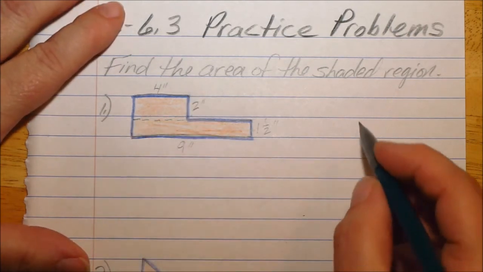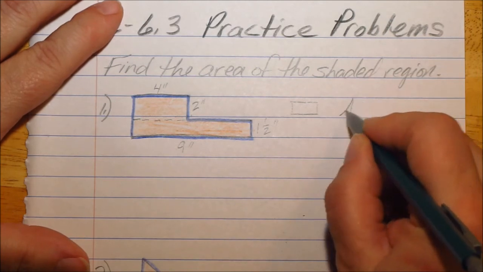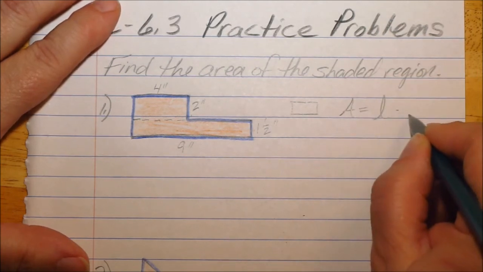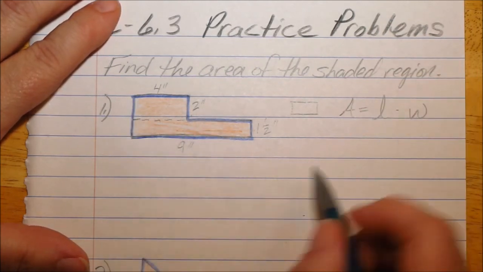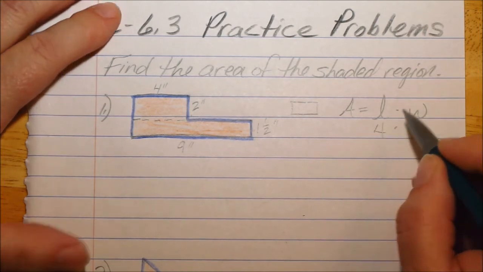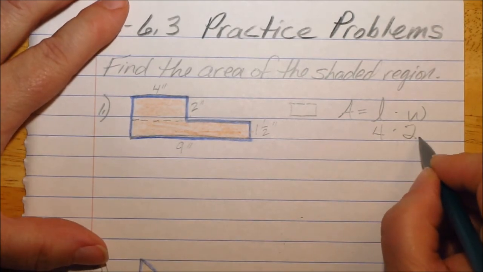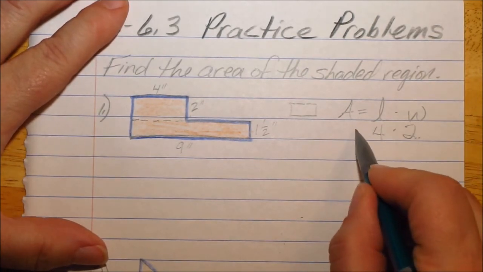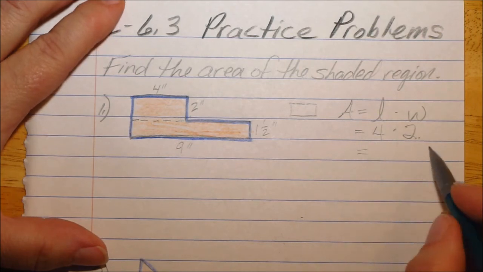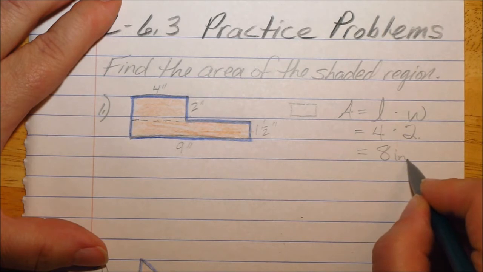So I'm going to do this smaller one up here first. Draw this little figure here. Area equals length times width, and the length on that rectangle is 4 inches times the height of 2 inches, or width of 2 inches, and so the area of that is 8 inches squared.